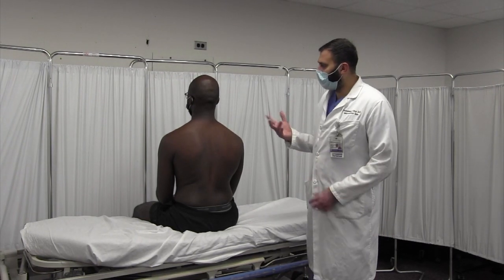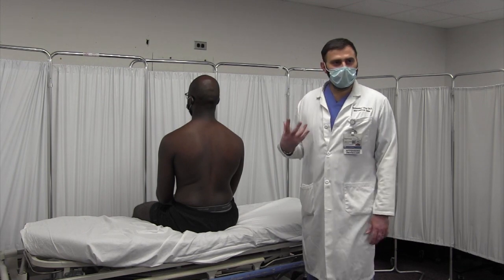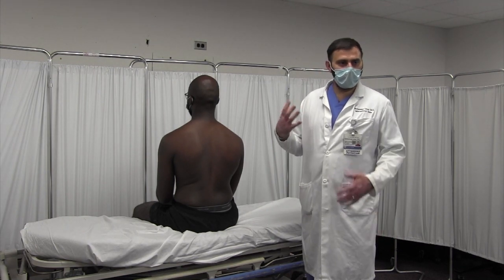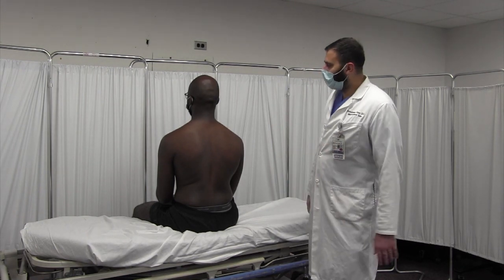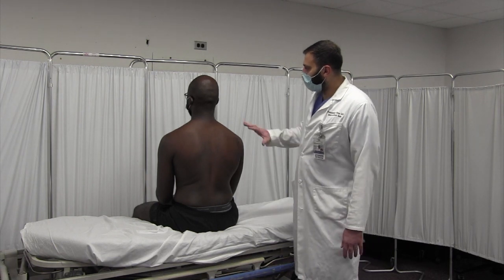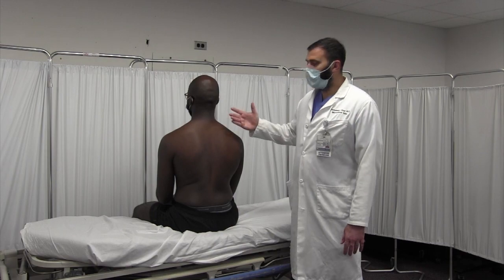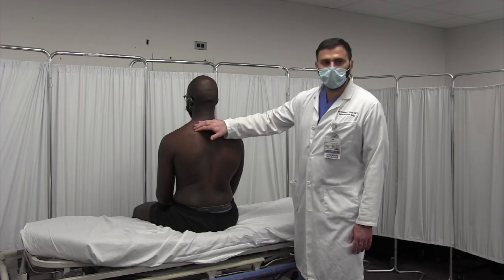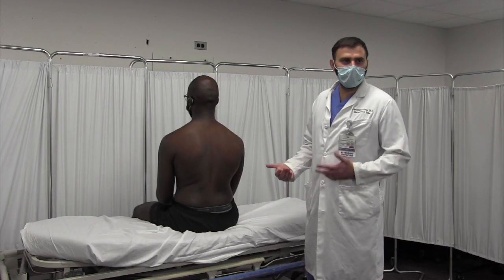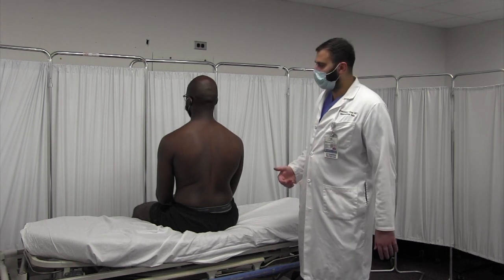Oftentimes patients will complain of neck tightness or some sort of radicular symptoms, which we'll get into. But basically what you want to look for is any sort of bogginess or warmth or any sort of swelling or any sort of tightness. So oftentimes you can just palpate along the cervical paraspinals, the levator scapula, trapezius muscles on both sides, and patients will complain of any sort of tightness or pain as you're palpating.